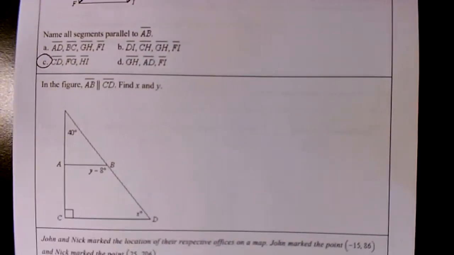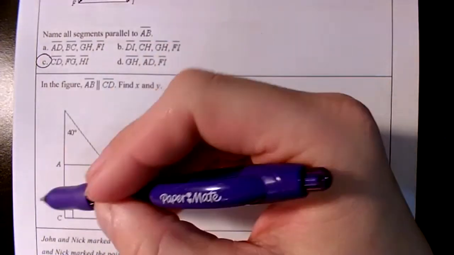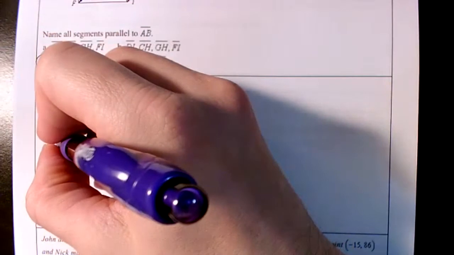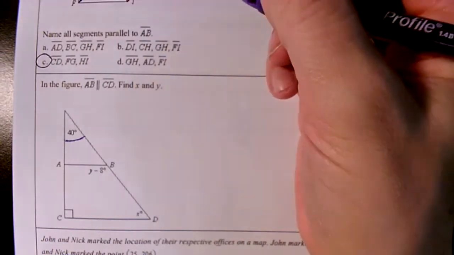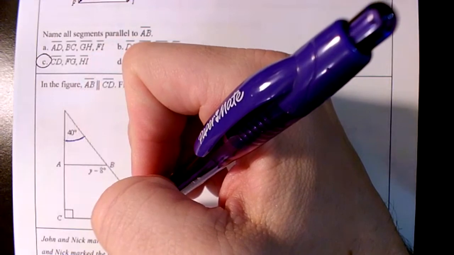Never mind. In the figure, AB is parallel to CD. Find X and Y. All right, so when we're given parallel lines, this is what you're looking at. What I've been saying with parallel lines is if angles look the same, then they are the same. 40 is an acute angle. Look at X. That's also an acute angle.